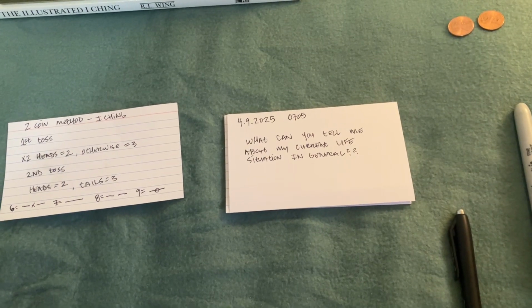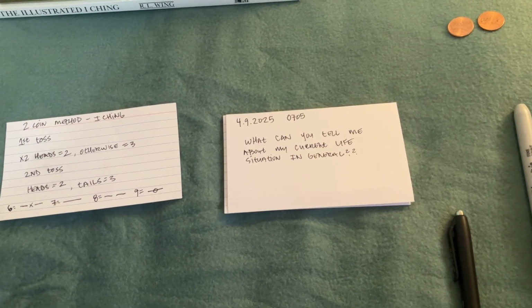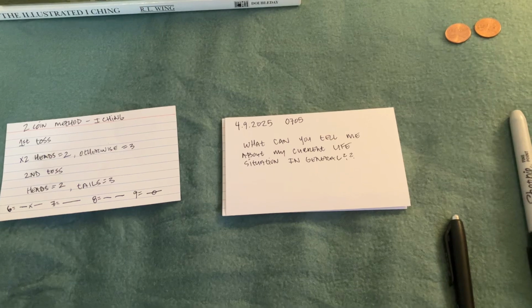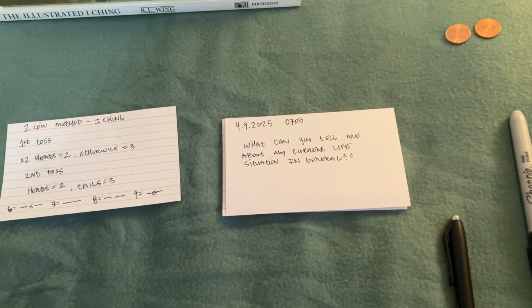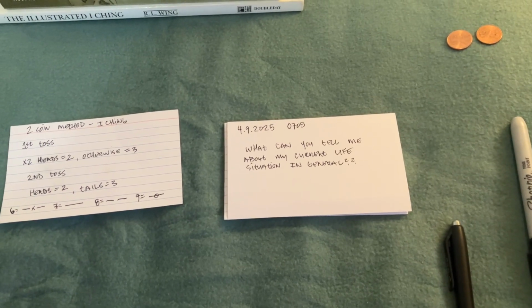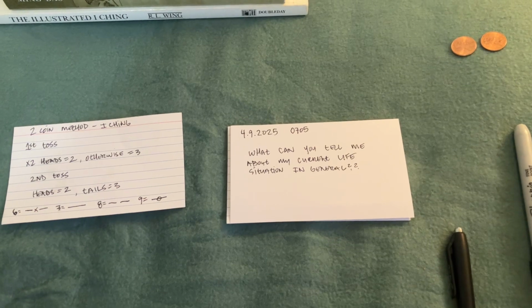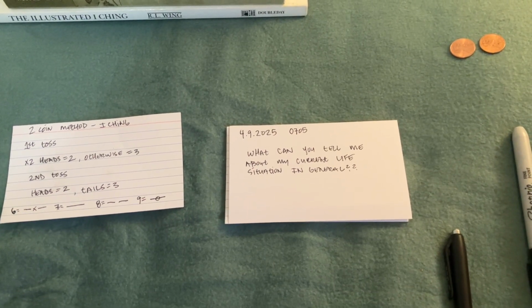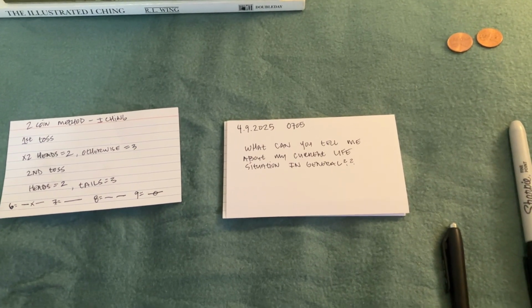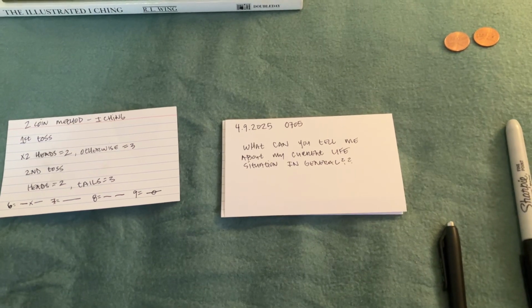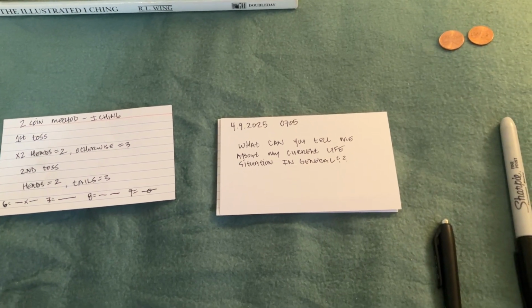So yeah, if you try to look up the 2 coin method, like Google it, there's not a lot of information about how to use it. I can't really remember where I learned how to use the 2 coin method. I want to say I read it somewhere, or I don't know.